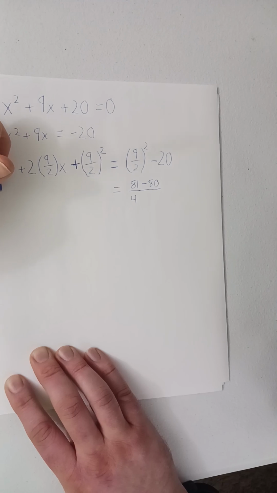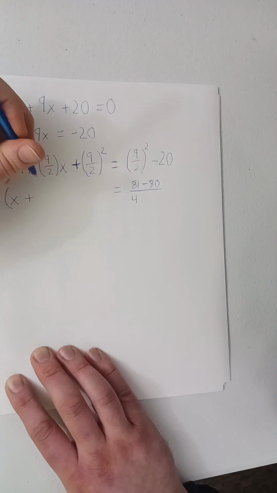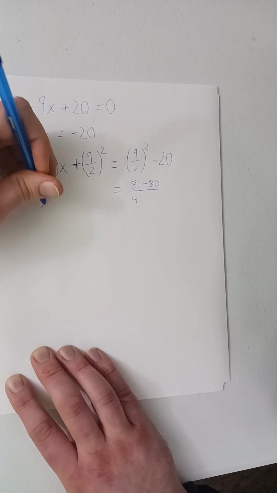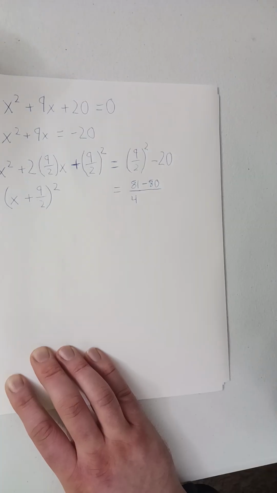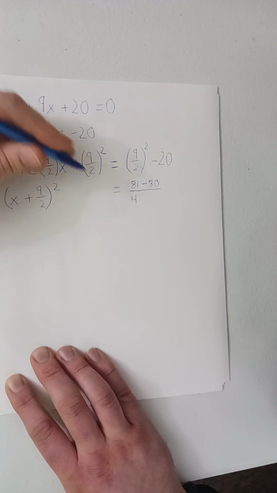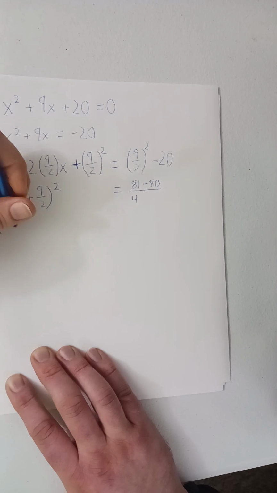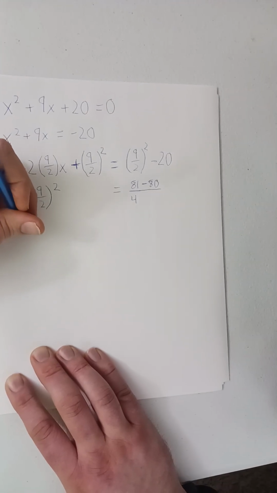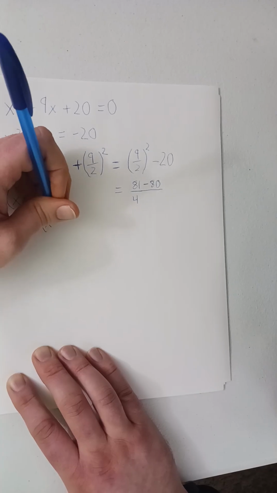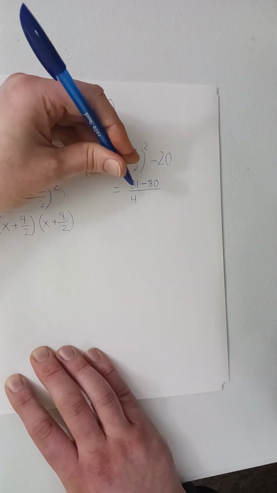So, in fact, for this, we can simplify on this side. We're going to factor this out now. So we have (x + 9/2) squared. It's the same thing as having (x + 9/2) times (x + 9/2). It'd just be the same amount. So just to show you again, that's (x + 9/2) times (x + 9/2). So that's what this is right here, and that equals that.